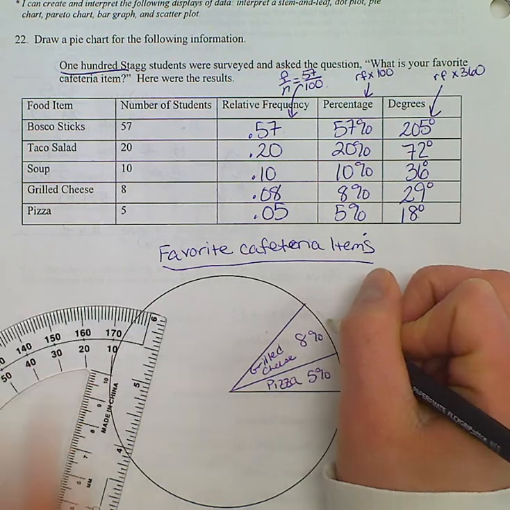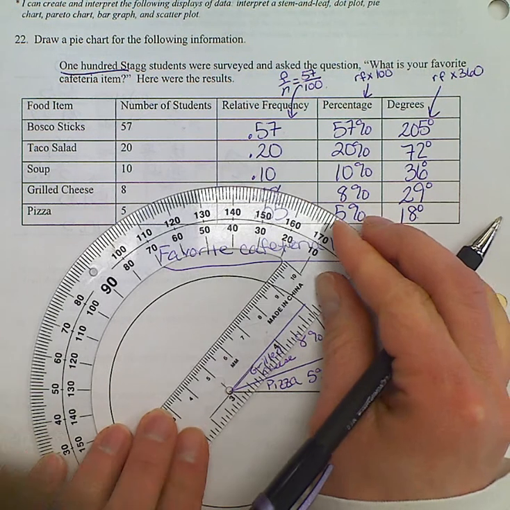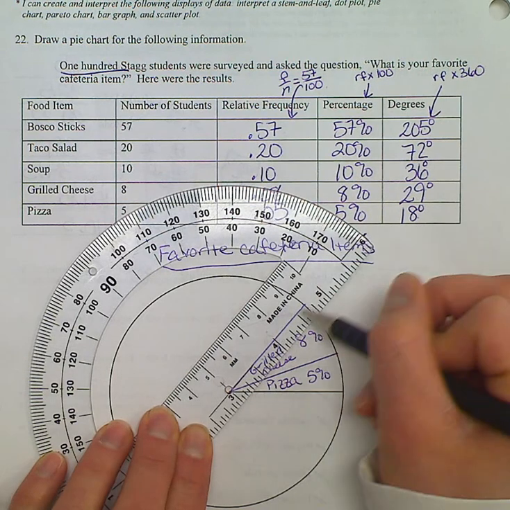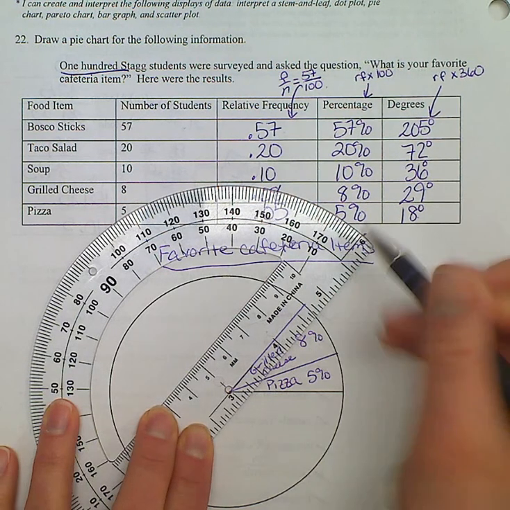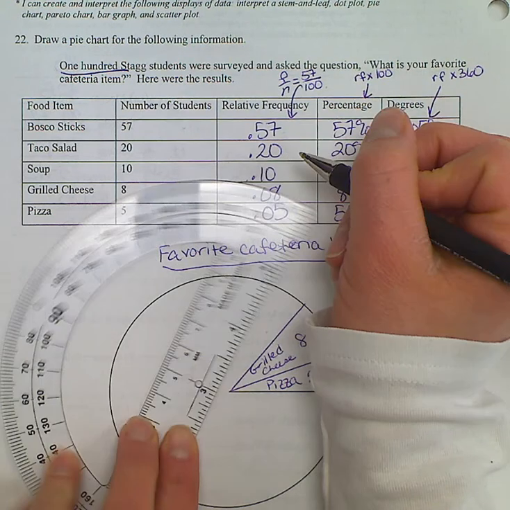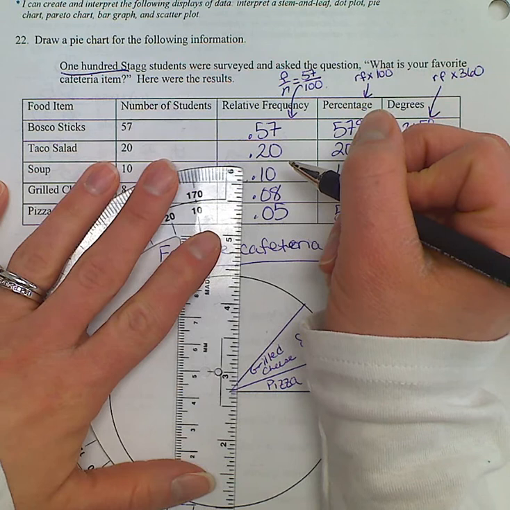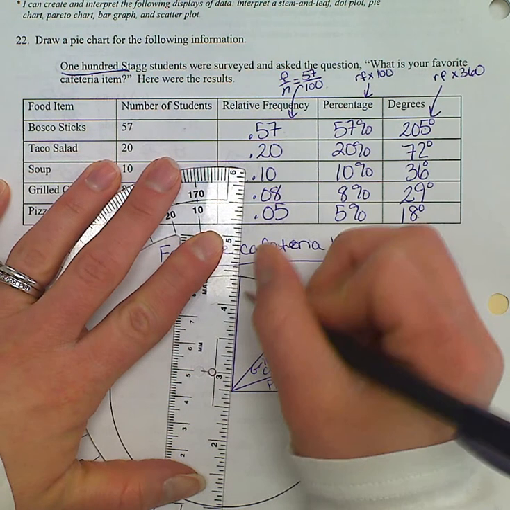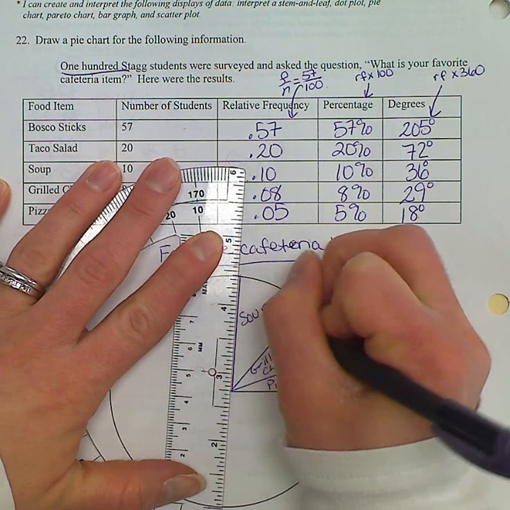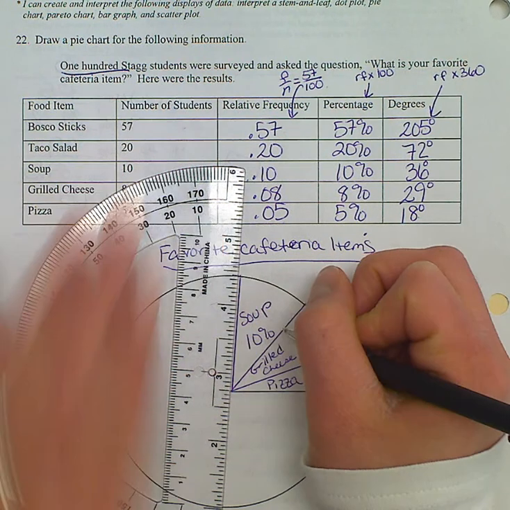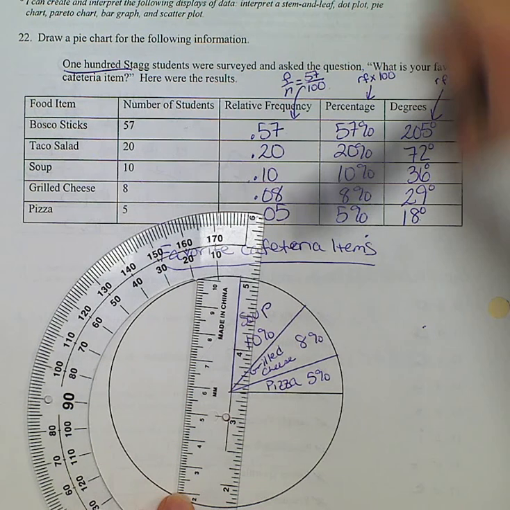With the line that I just drew, I'm going to line up my center. Again, I line that line up at 0. We're going to 36. So here's 30, 35, here's 36. Just putting a little mark in there, lining it up. This is for soup. That is 10%.